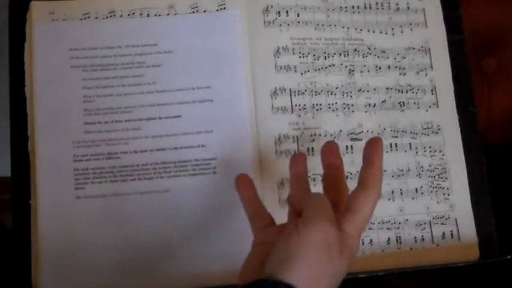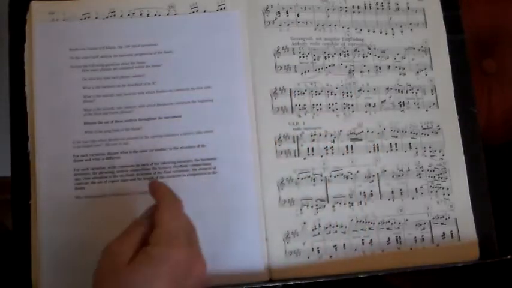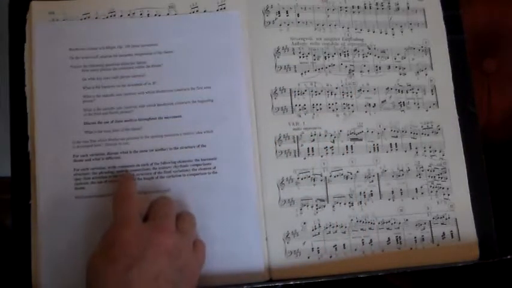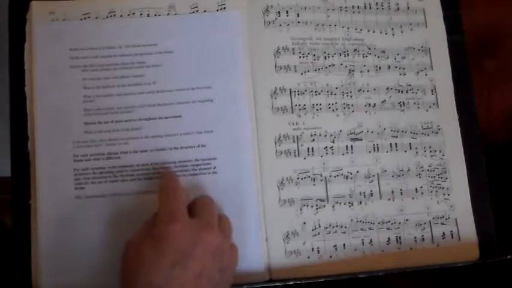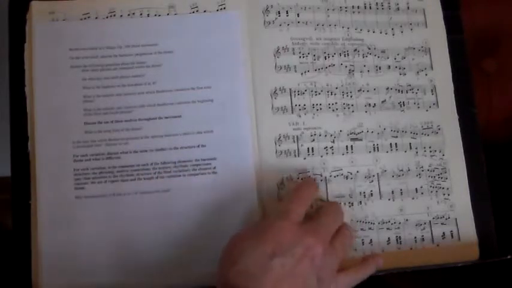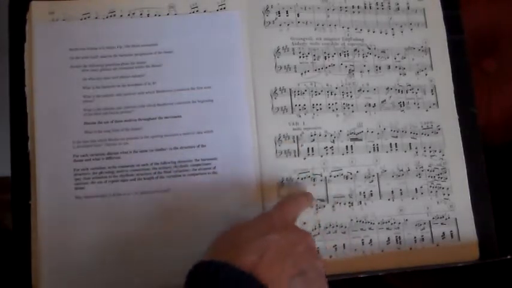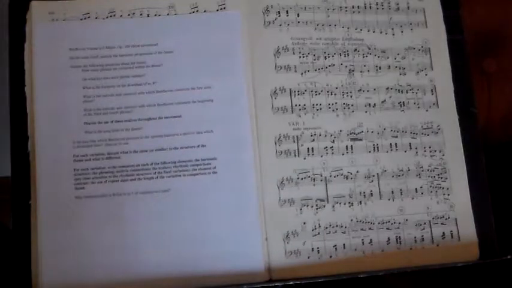So there are 4 in total with the presentation of the theme. Motivic connections, I mentioned the texture. And so, for instance, I mentioned this first variation is homophonic texture. But there are some that are going to use counterpoint. So that's one thing that we're going to point out here in a minute.